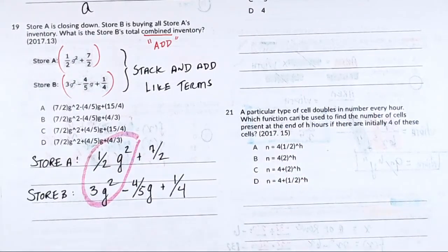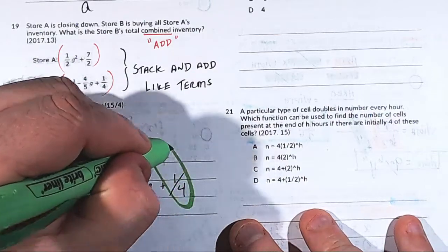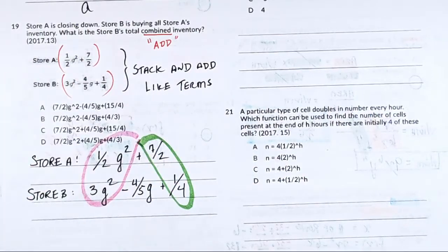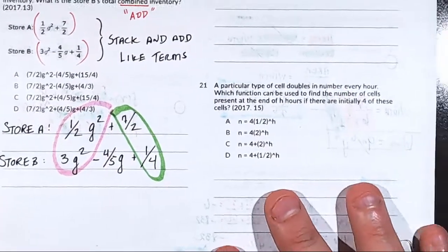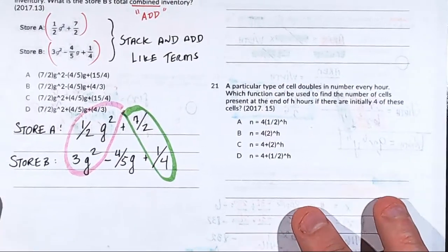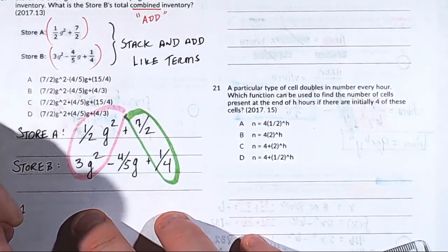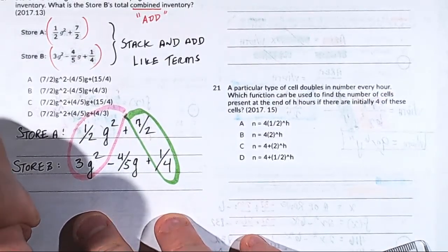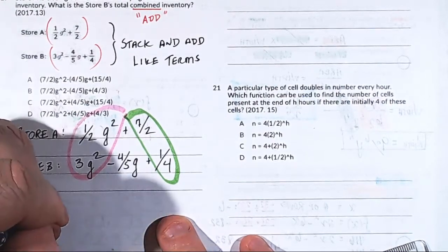Those can be added. And also we can add the 7/2 and the 1/4, assuming we can find a common denominator. So I've already got the things I need to do. I just need to add 1/2 plus 3 g squared.